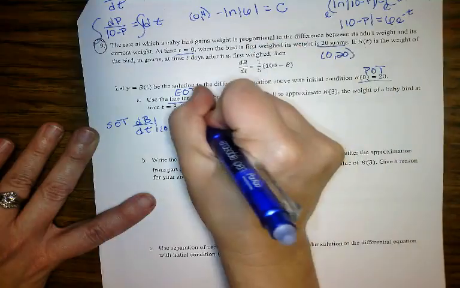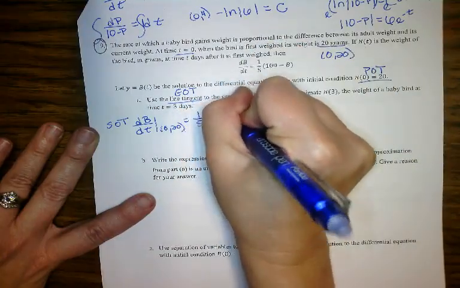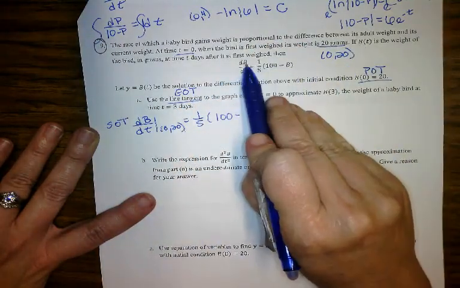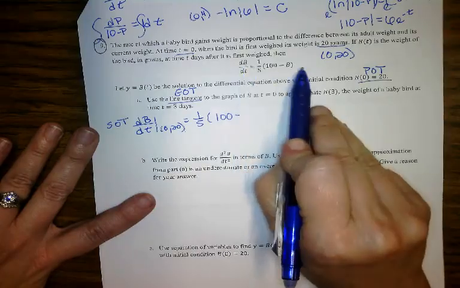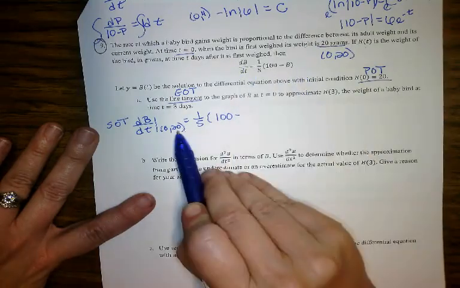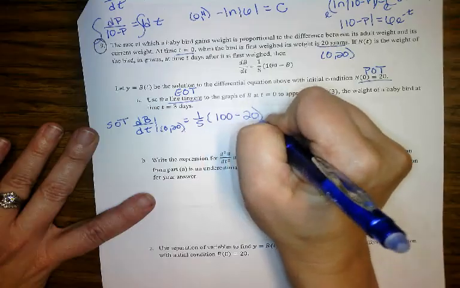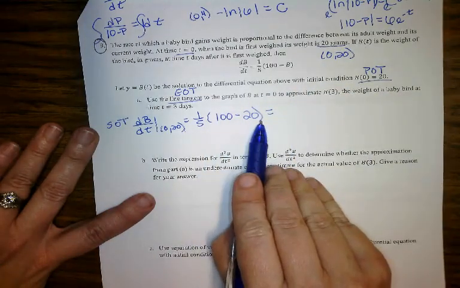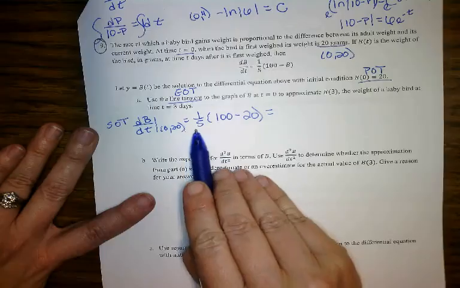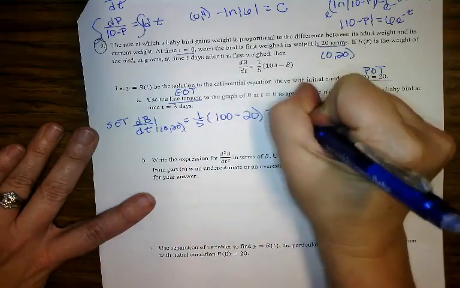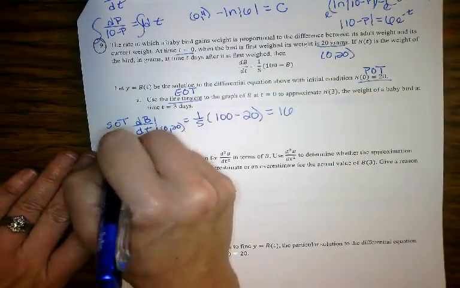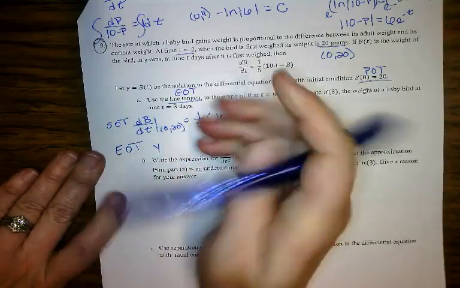100 minus B is my numerator, so that's like my Y value there. So this is like my Y value. So I'm plugging in 20 right here. So 80 minus 5, divided by 5 is 16. So now my equation is Y. I'm going to do it in terms of B and T to be consistent with this problem.